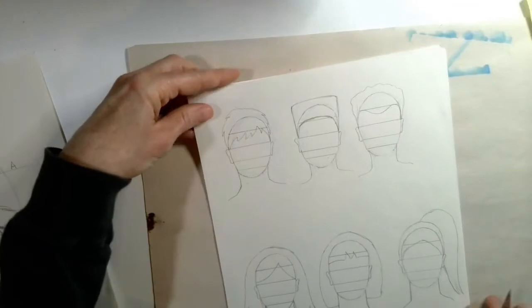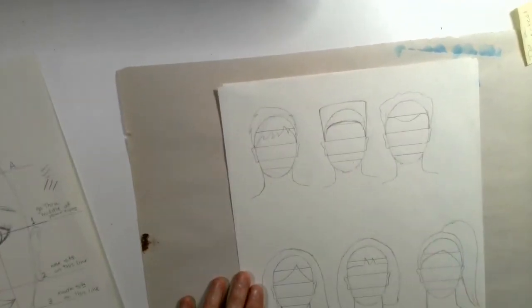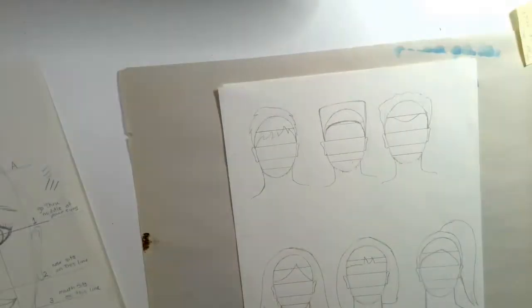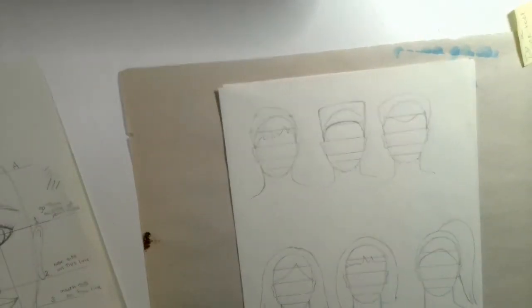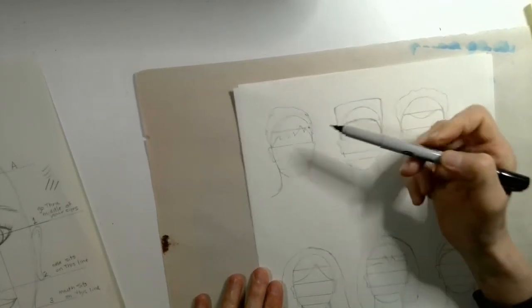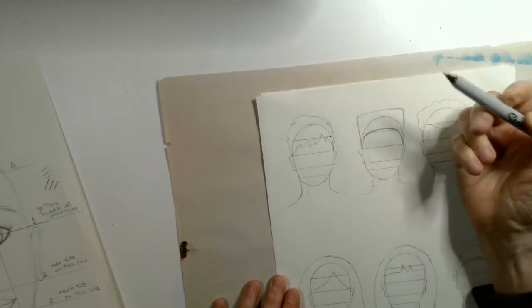So we'll put her aside for a second, and I have some hair already drawn here, and I want to show you how the hair works. So I'm actually going to take a skinny Sharpie here, and if you can see, these are our lines. So this is the hairline. This is the eye line, the nose line, and the mouth line.